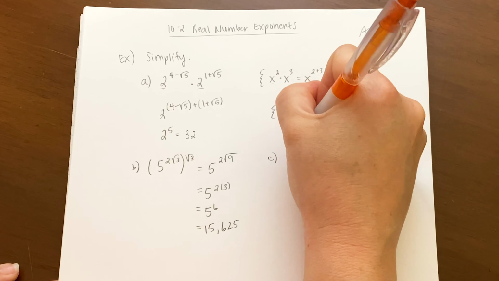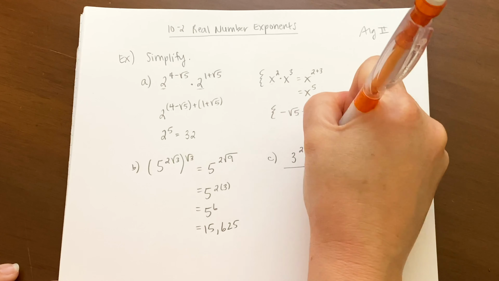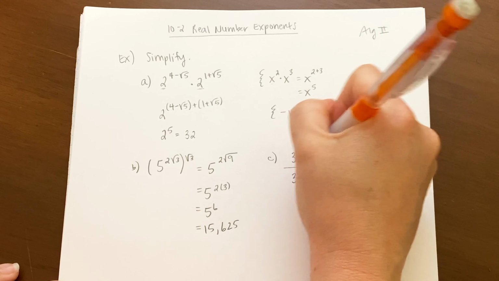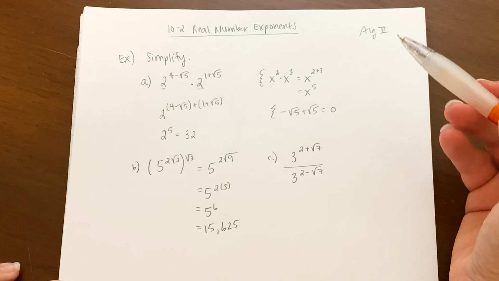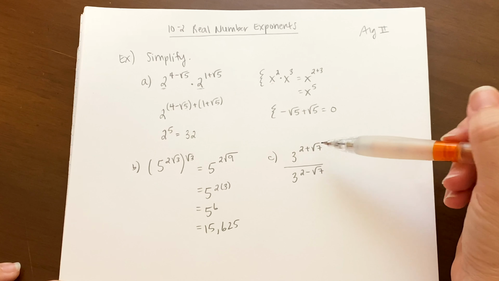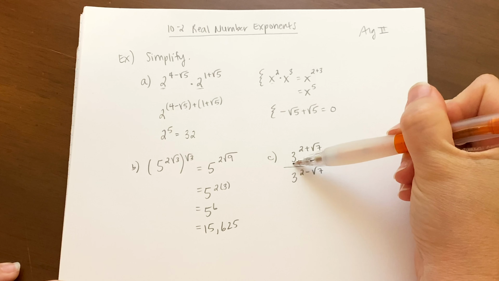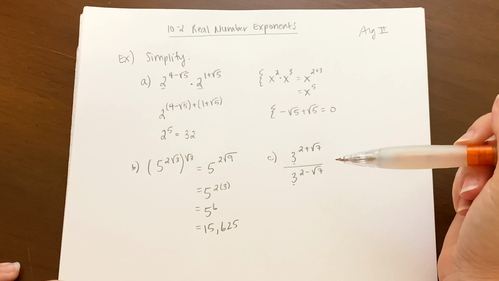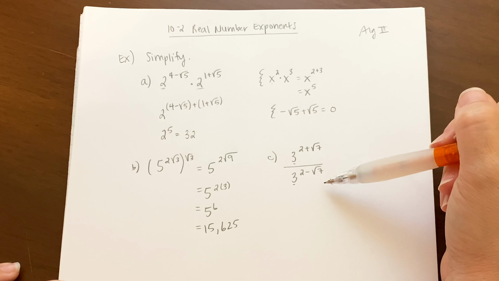All right, one more. If we have 3 to the 2 plus root 7 power all over 3 to the 2 minus root 7 power. Again, this is a familiar rule, even though it's not a familiar looking problem. We have a base of 3 and a base of 3. The bases are the same. This is a quotient or division problem.